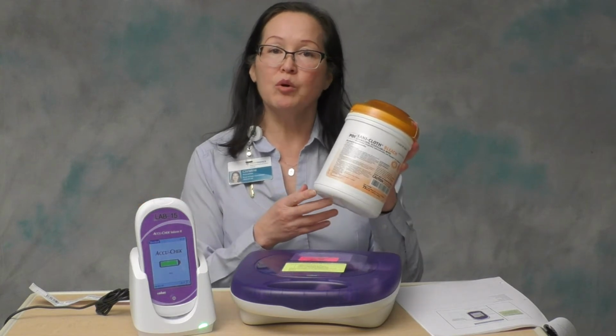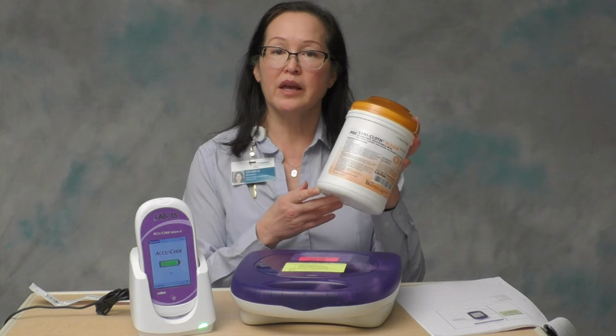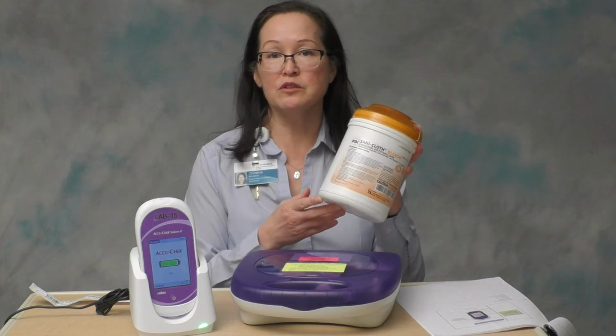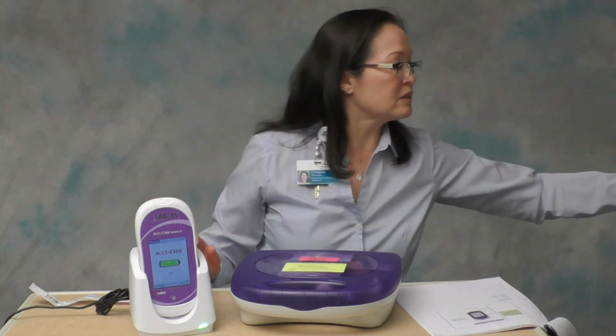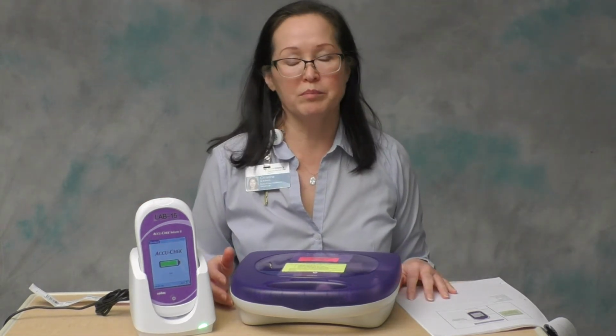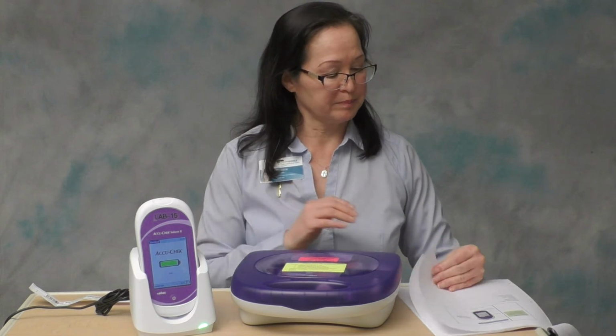So bleach is the only disinfecting agent that effectively kills C. difficile spores. For that reason, we require the use of bleach on these instruments in order to ensure we're not transmitting C. diff spores from one patient room to the next.